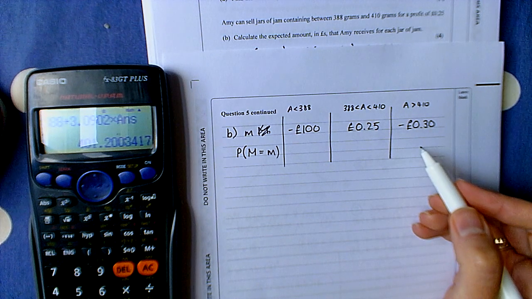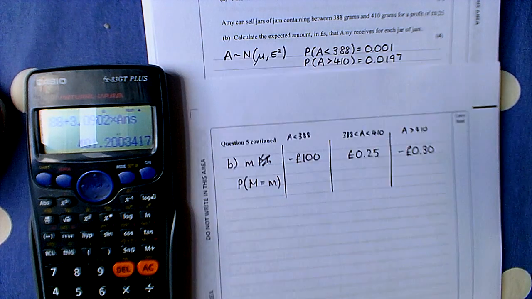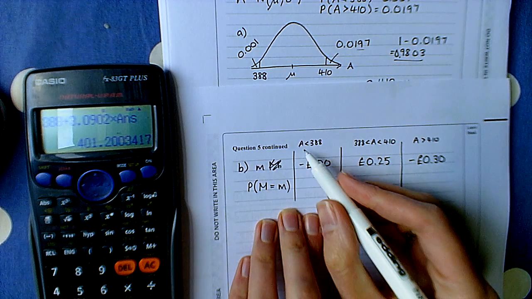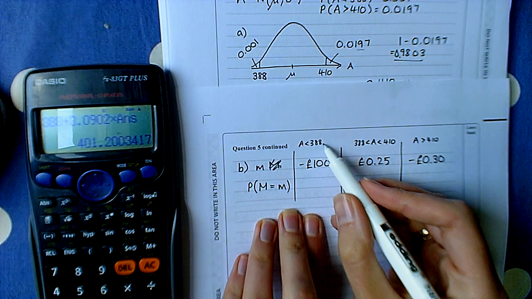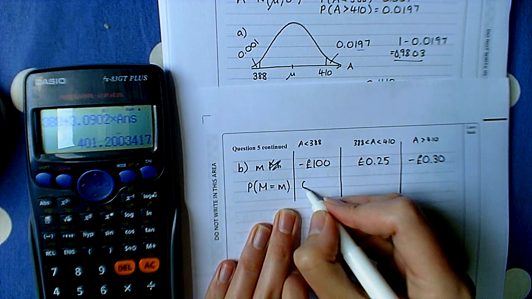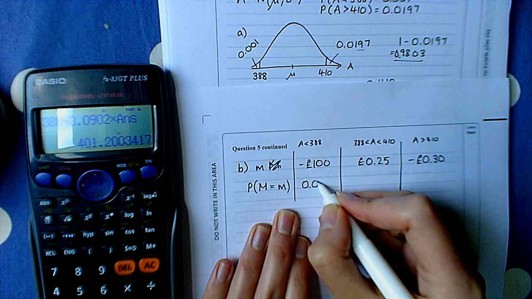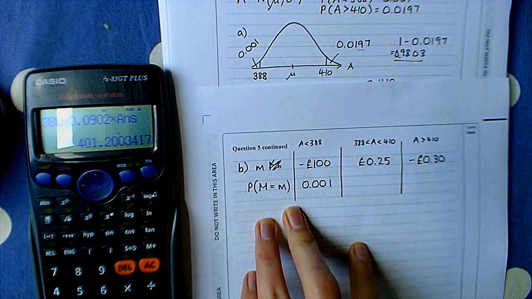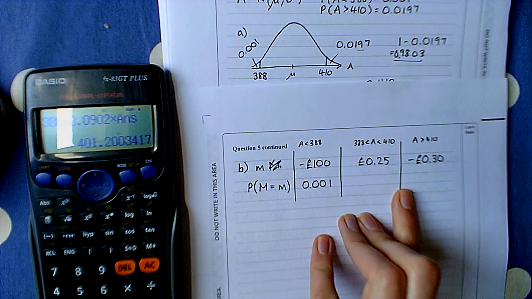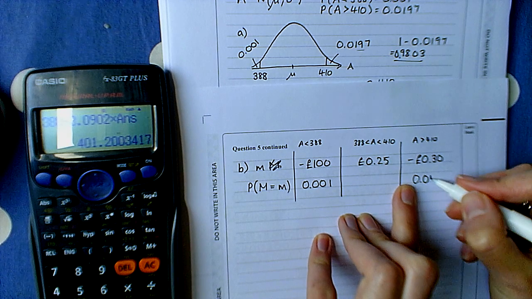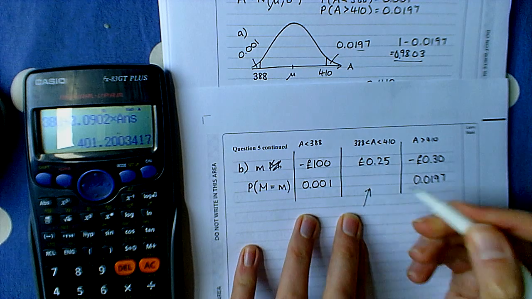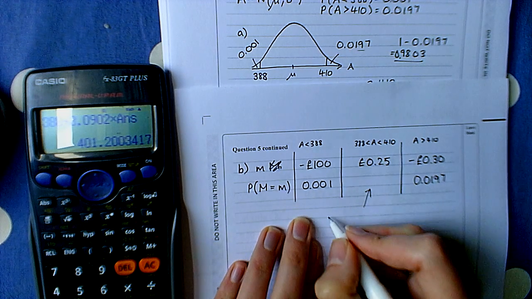So now I need to work out these missing probabilities. So let's think about what we know from before. The probability that A was below 388 and therefore that she loses £100 was this, 0.001. And the probability that the jar has over 410 grams was 0.0197. And so the remaining probability in the middle must be whatever makes these add up to 1.